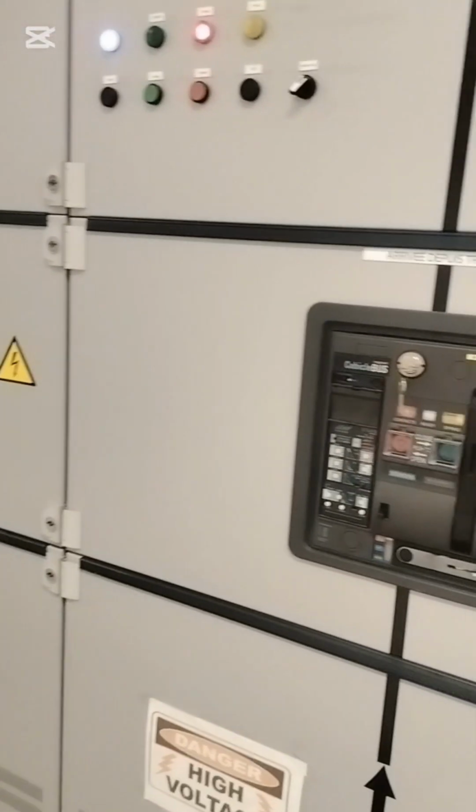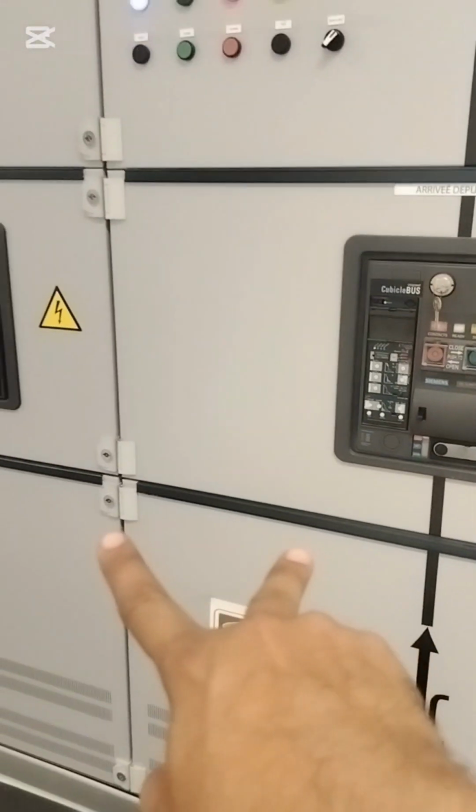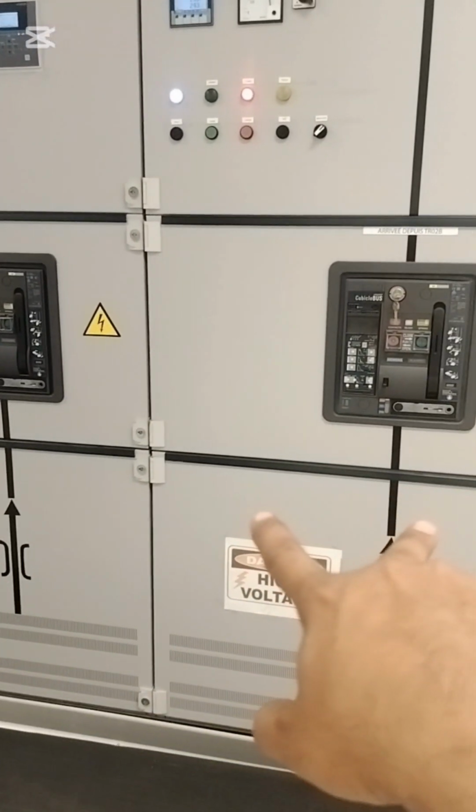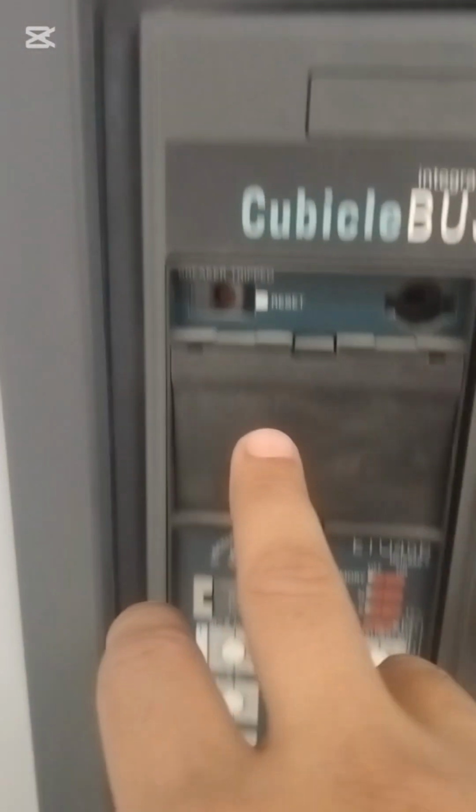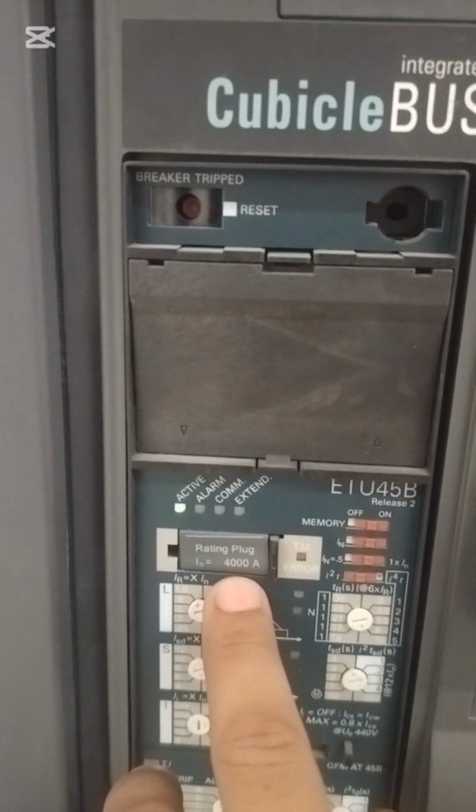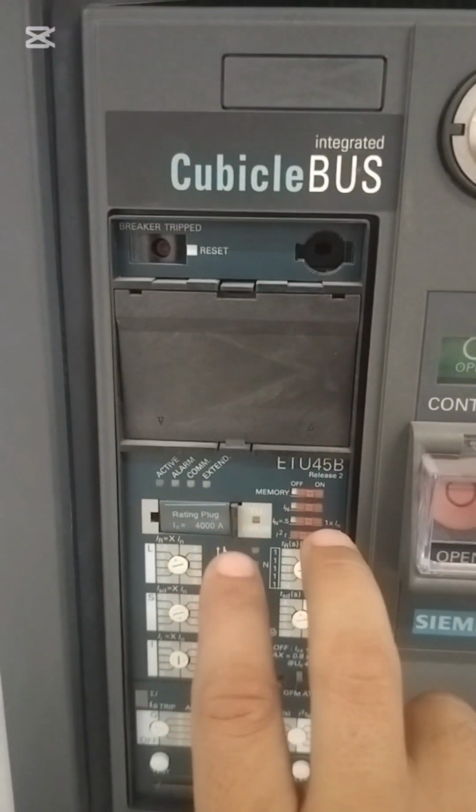So let's go. Here you can see this is a 2-breaker LV switchgear. They have a capacity, I will show you. Here you see this is 4000 ampere, and here also 4000 amperes. This is the electronic kit.